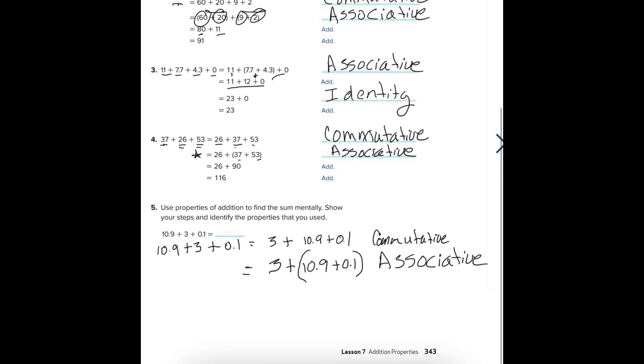Okay. Now, we need to mentally add in our head. Or if it helps, you can do the work over here. So 10.9 plus 0.1. Make sure to line up your decimals. 9 plus 1 is 10. Carry the 1. Drop the 0. 1 plus 0 is 1. Bring the other one down is 11.